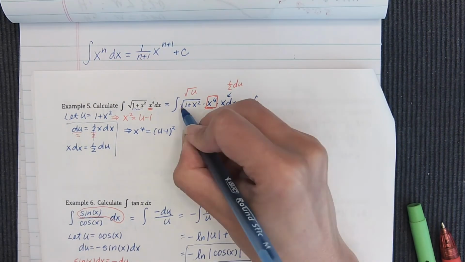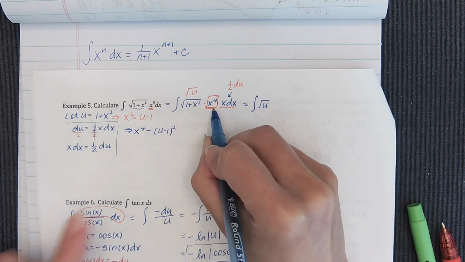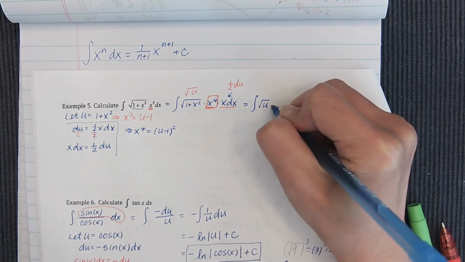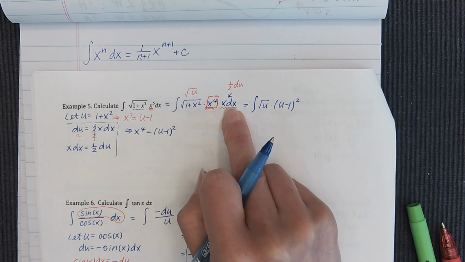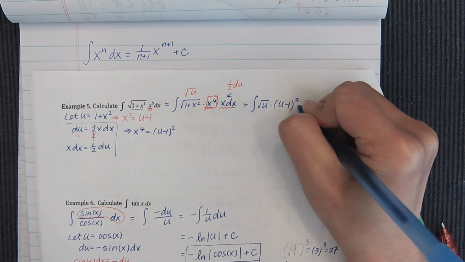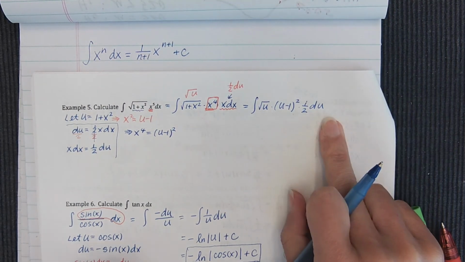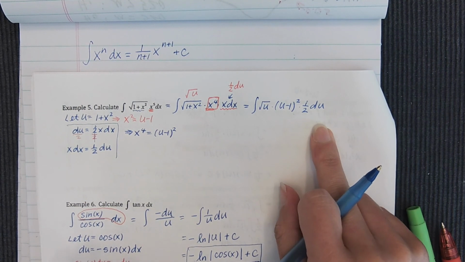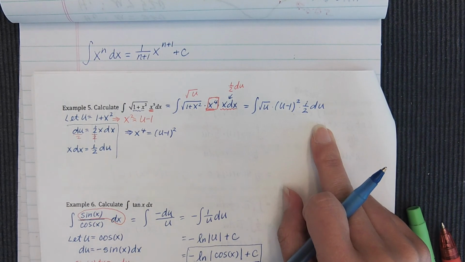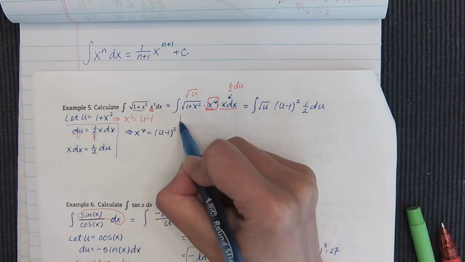Okay. Integral square root u. What's the x fourth? X fourth is that guy, u minus 1 squared. What's the x dx? It's 1 over 2 du. Okay, now everything is u. I know it's a little messy, but at least we got the u part done. Now, how do you take that integral? This one, you have to work with a little more algebra. Let me write it for you.